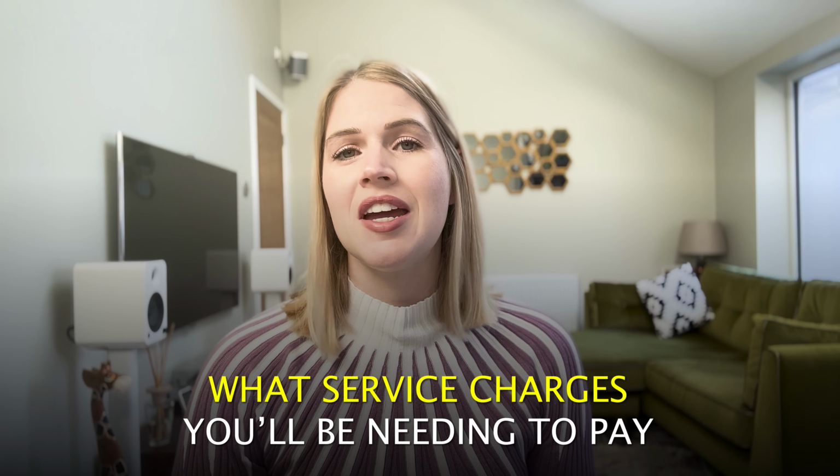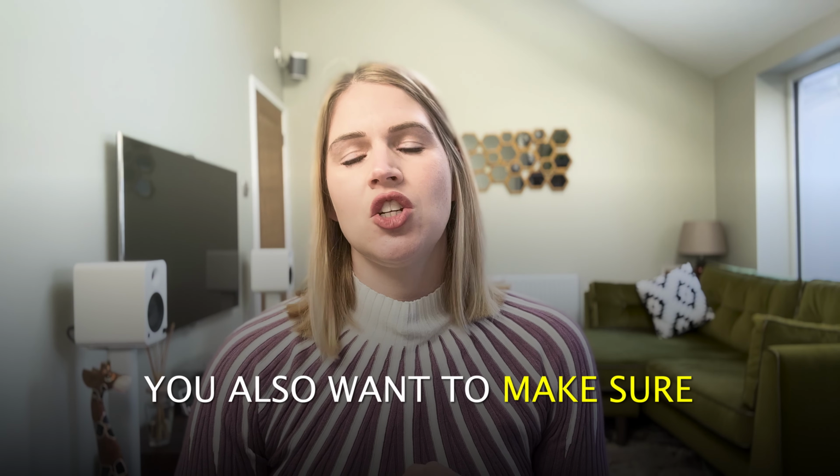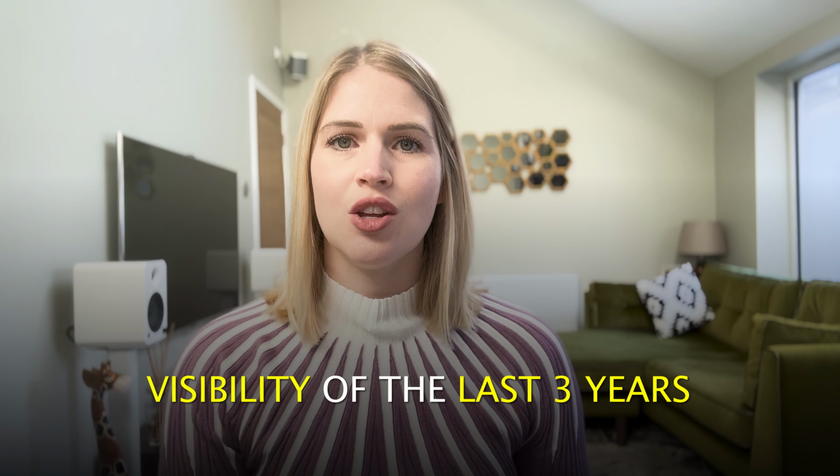So you want to make sure that there are clauses in your agreement that cover exactly what service charges you will be needing to pay. You also want to make sure that you have visibility of the last 3 years worth of service charges, so you can see whether they are fairly consistent, whether there are peaks and troughs, and what sort of value they are.